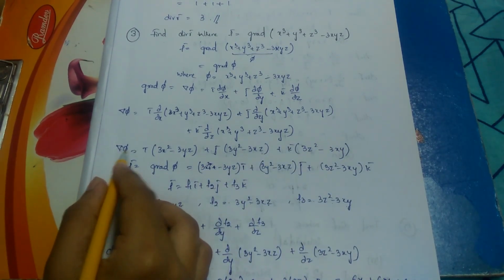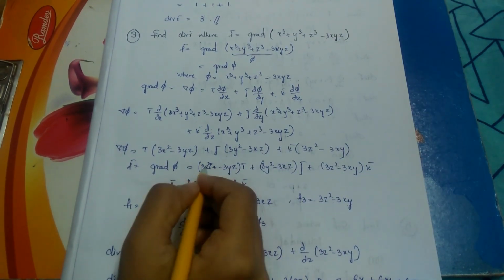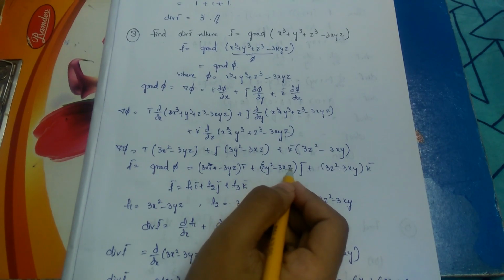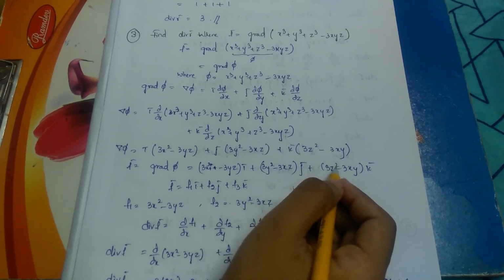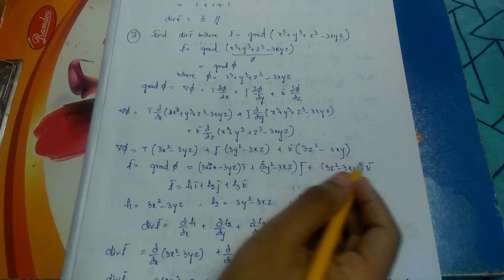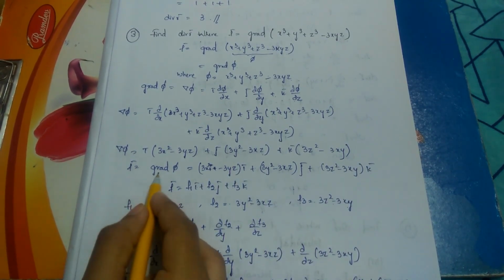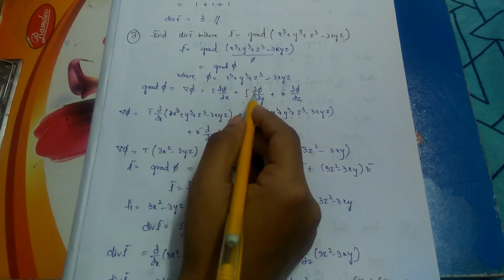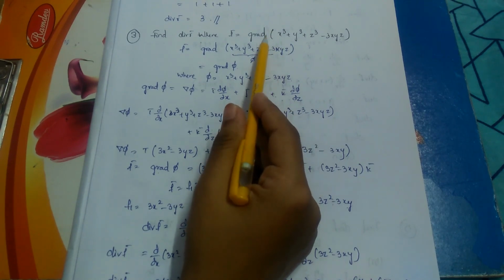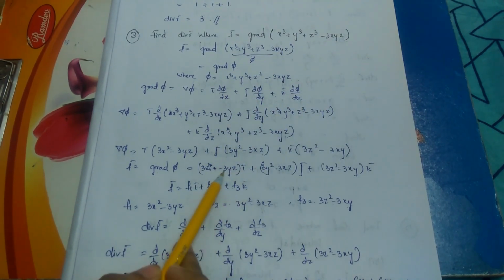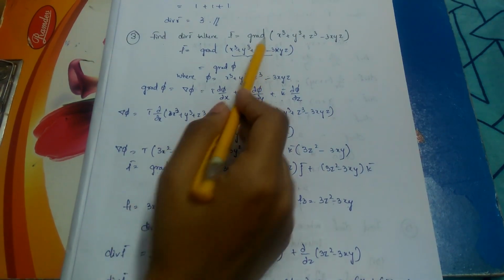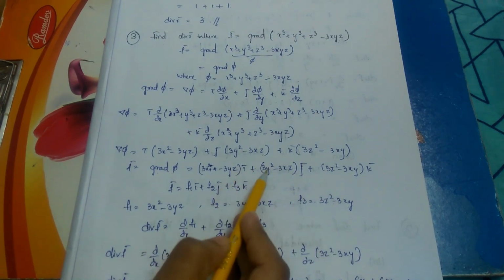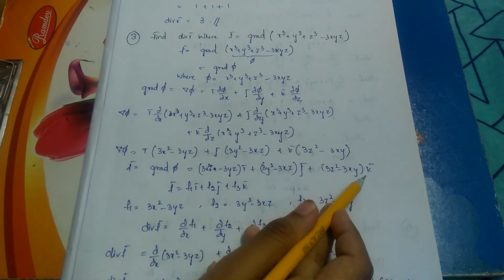So this is the del pi, that is f bar is equal to grad pi, which is (3x square minus 3yz) i bar plus (3y square minus 3xz) j bar plus (3z square minus 3xy) k bar. So this is the f bar, which is the gradient of pi. So here we have seen the first important point of the solenoidal vector, that is, the gradient of a scalar point function gives a vector point function. This is a vector because it consists of i, j, k vectors.